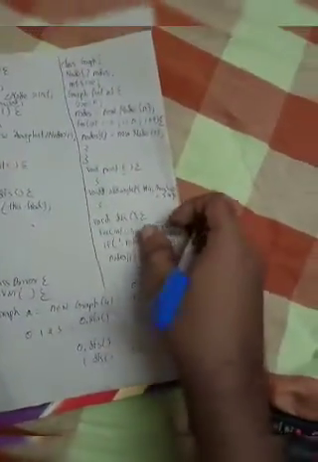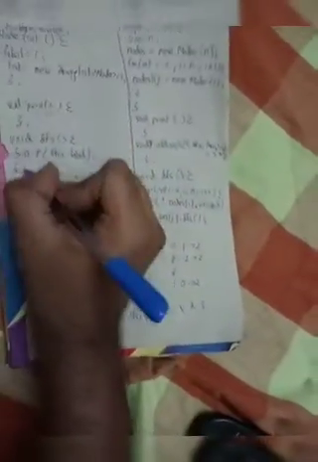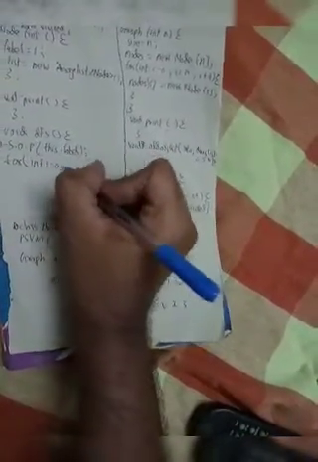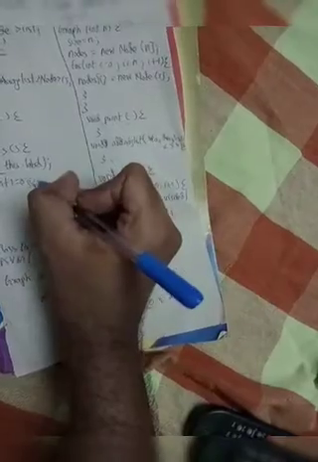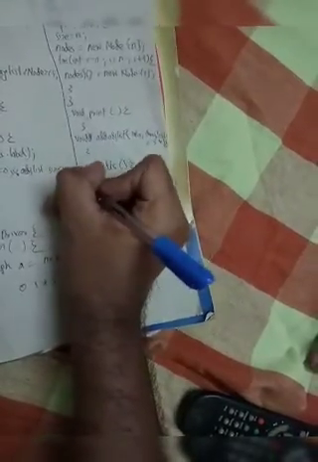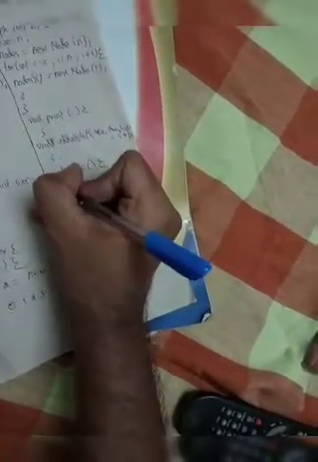Then it will check its adjacency list. If its adjacency list is not visited, then first we write for int i is equal to 0, i less than adjacency list dot size, i plus plus.